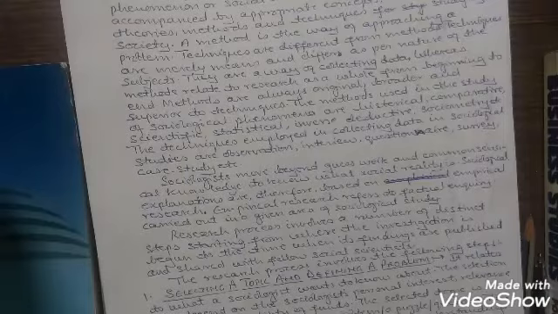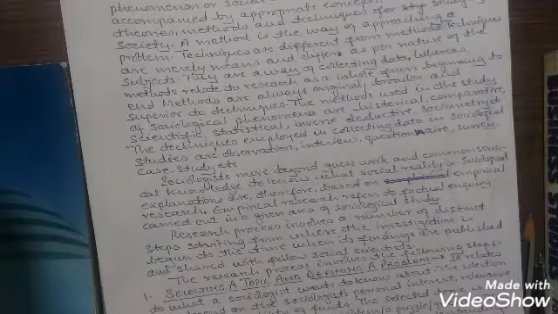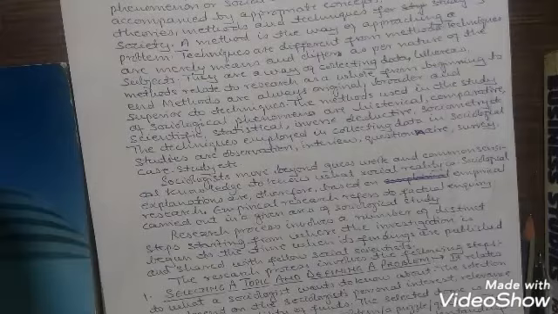The research process involves the following steps. Number 1, selecting a topic and defining a problem. It relates to what a sociologist wants to know about. That is, the problem that he wants to study is to be known.